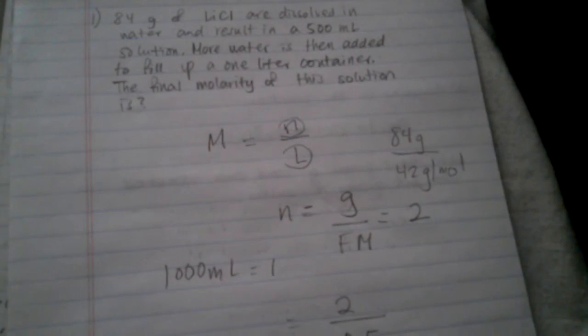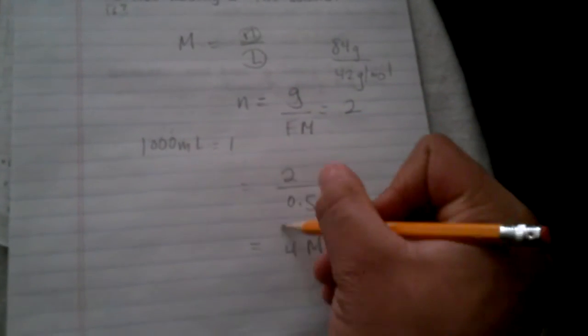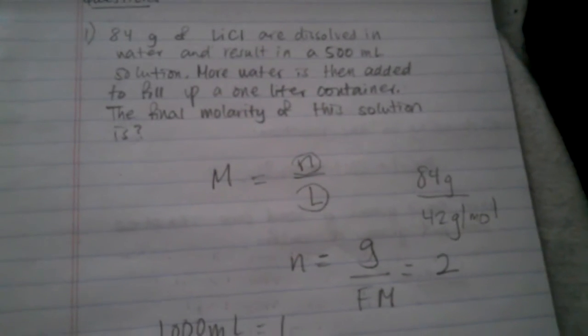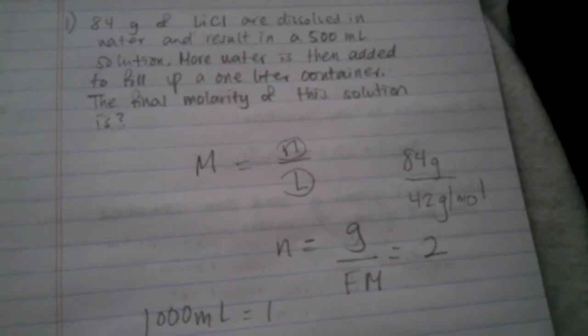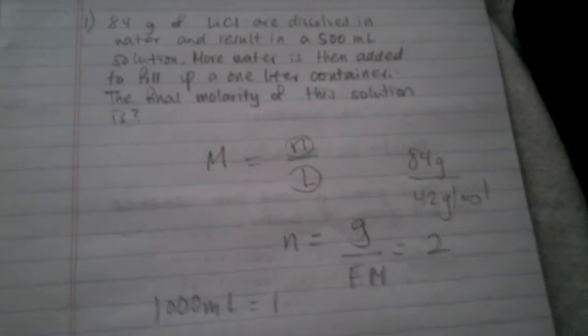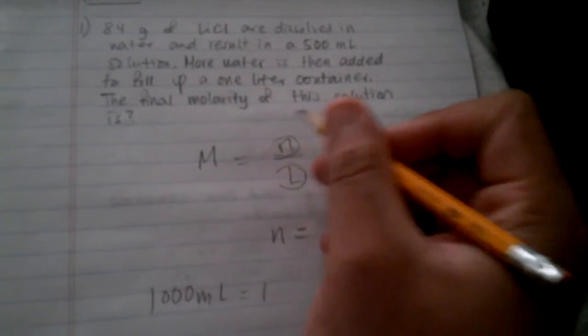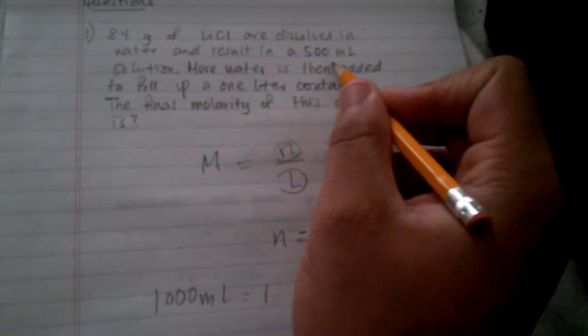Now, for those individuals who may just like copying and not understanding the realm of chemistry, you're going to understand that this is incorrect for the simple reason that maybe we didn't read the problem carefully. So I'm going to read it again so you can get an understanding. The problem says if we have 84 grams of lithium chloride and they are dissolved in water and result in a 500 ml solution, more water is then added to fill up a 1 liter container. So we didn't even have to worry about the 500 milliliters because it says more water is added.